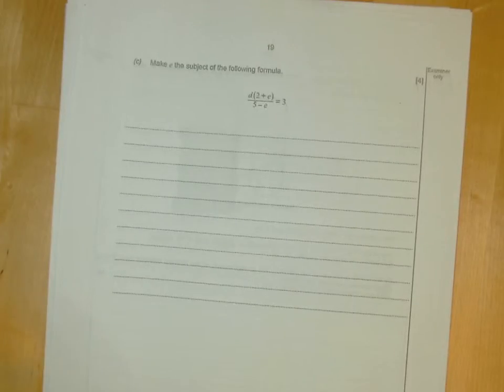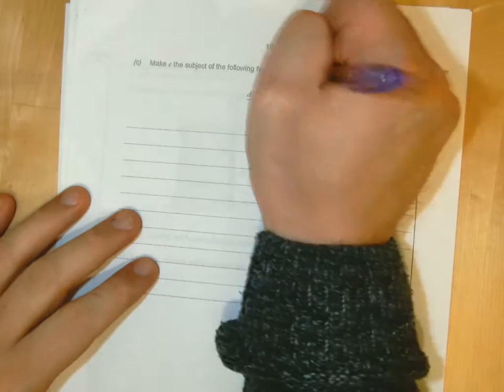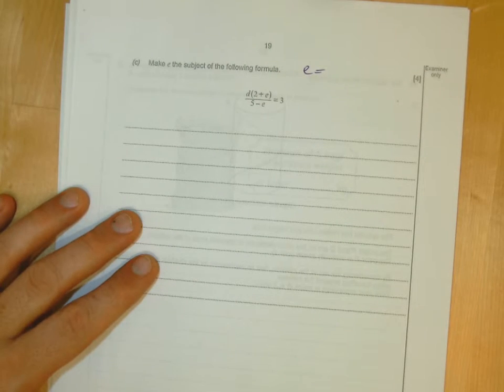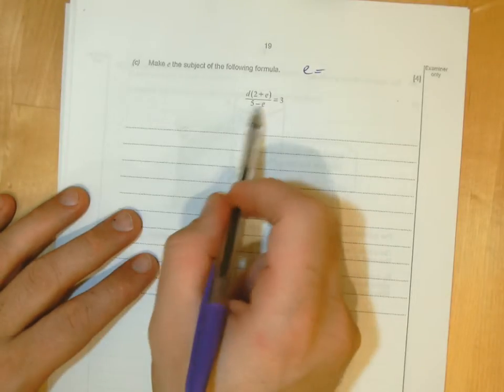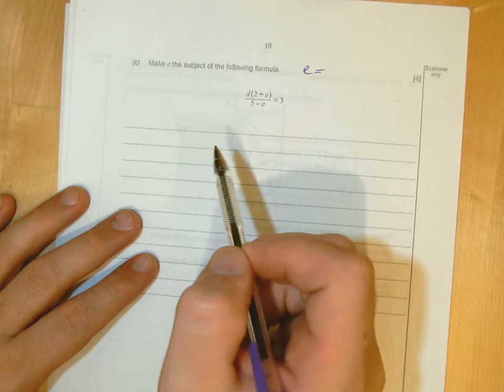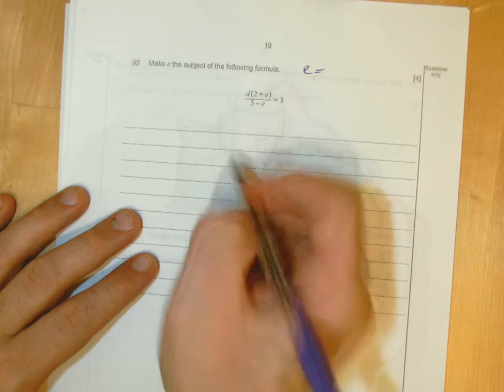Okay, part C, it says make E the subject of the formula. So when it says subject of the formula, don't forget you want to get E equals. So to get E equals, in this case you're dividing by all of this here. So if we're dividing by this, take it over and we will multiply. That's the first thing I would do.